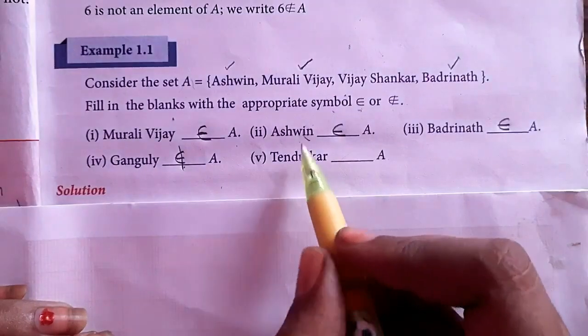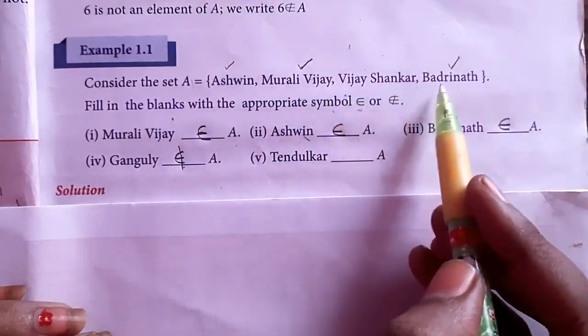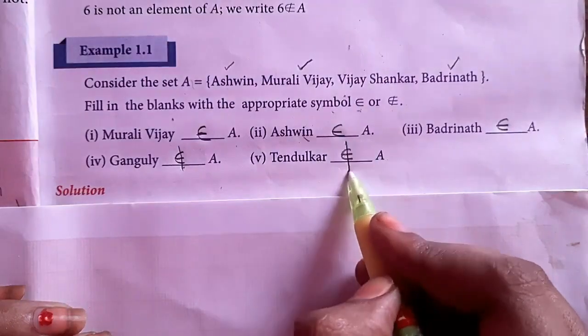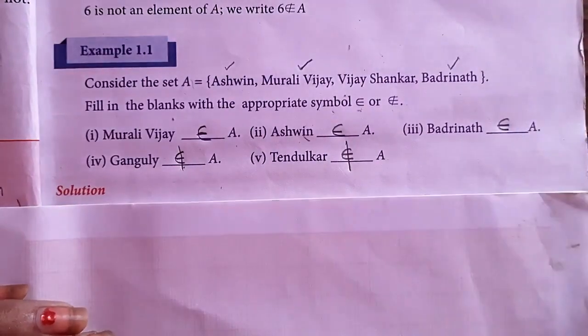Same, Tendulkar. Check whether Tendulkar is here. No, Tendulkar is not in the set A. So you can use does not belong to A. Okay. So this is your example 1.